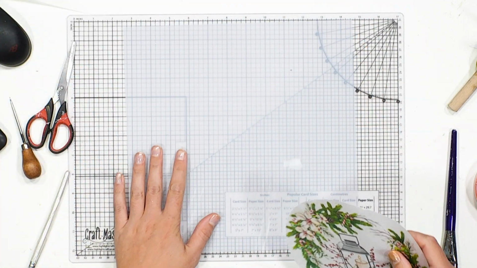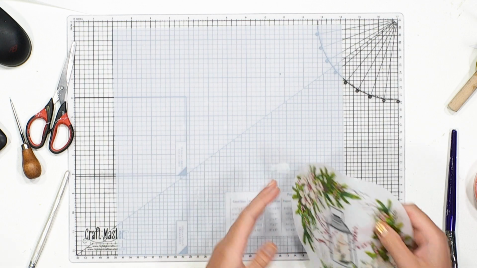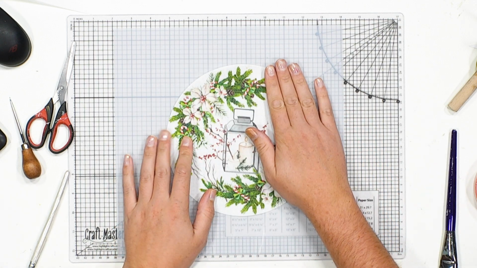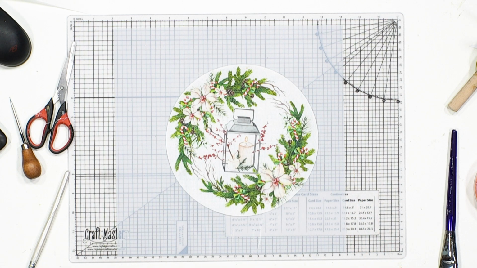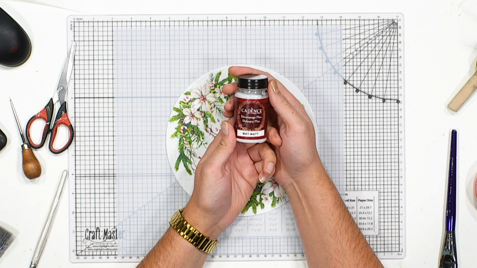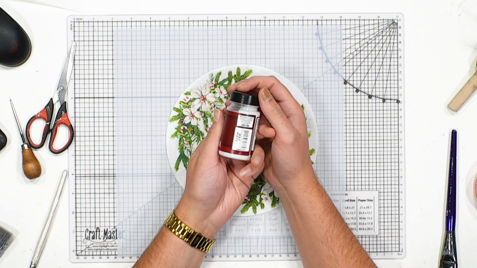I'm going to bring in a mylar sheet just to protect my craft mat, and I'm going to apply my adhesive to the actual front of our image here. So I'm going to grab a large flat brush, and I'm going to take the Cadence Decoupage Plus glue. Now this is the 90ml matte bottle.